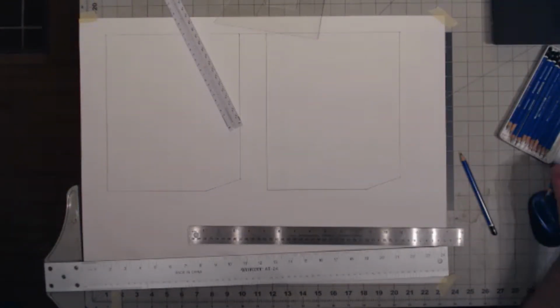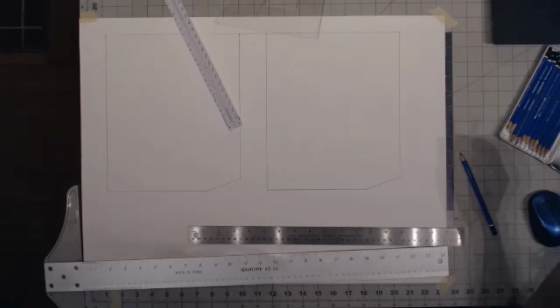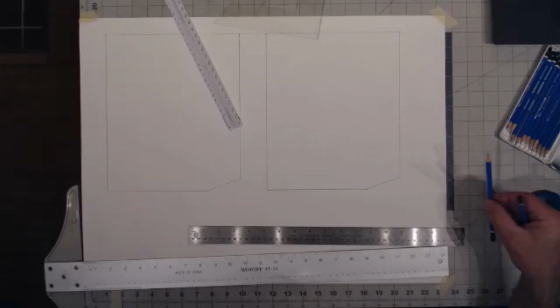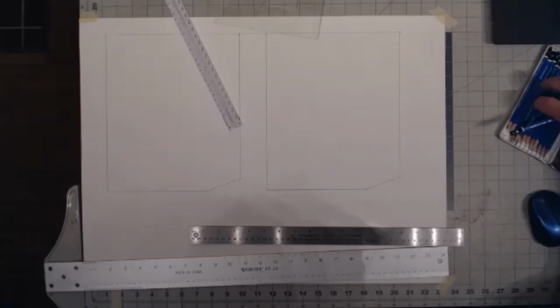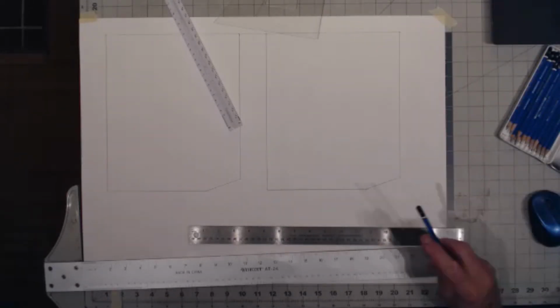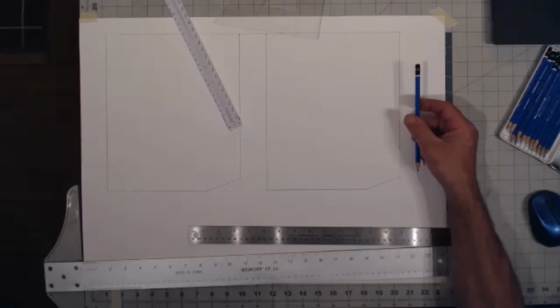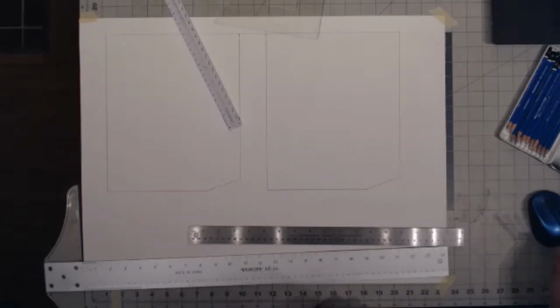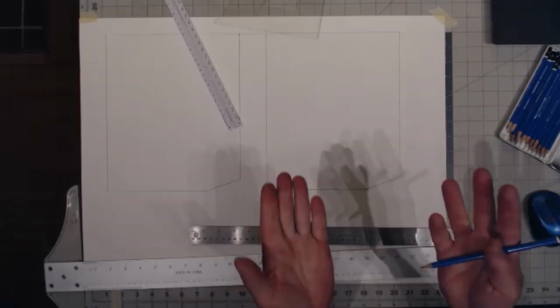Okay, I'm going to switch to my 4H pencil, nice and hard, to do these outer wall perimeters. The outer wall line is not as important as the inner wall line, so a lighter outer line versus the bold inner line creates a hierarchy.